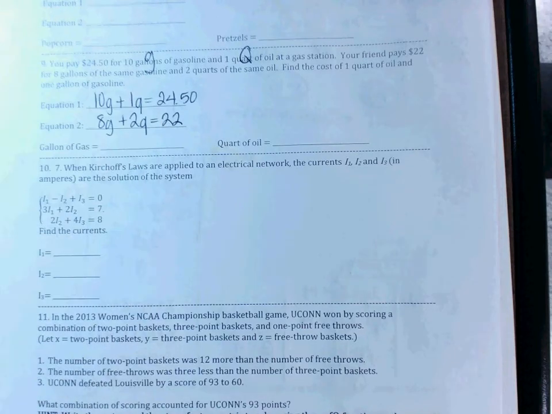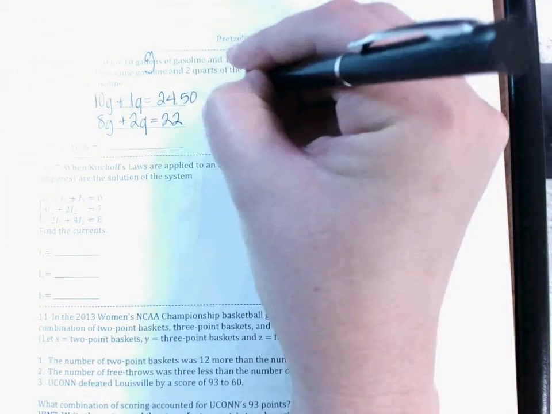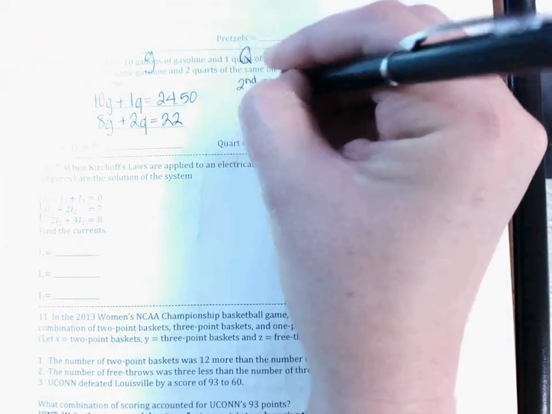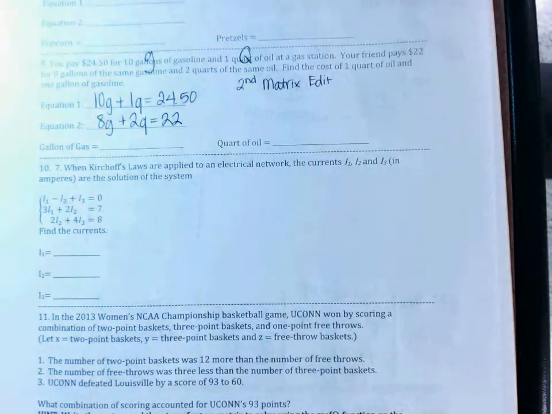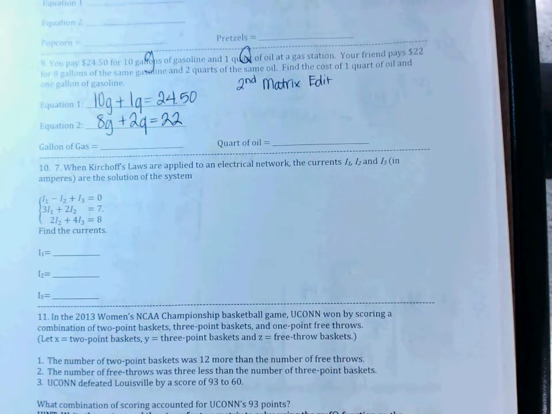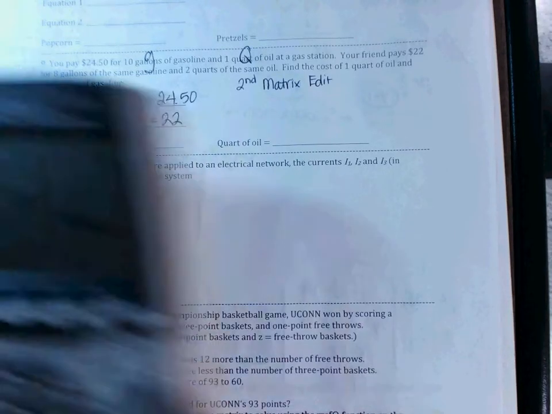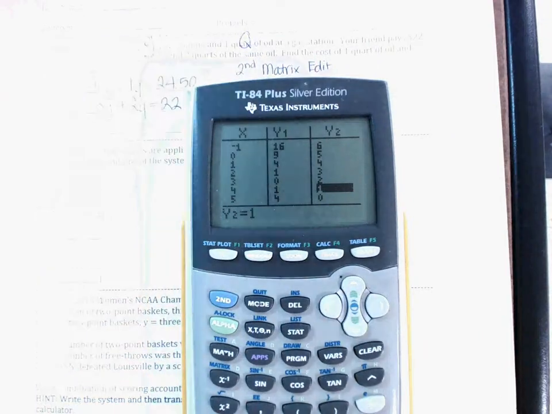Okay, the way that you solve it is you're going to push second matrix, and then you're going to go to edit. I know we haven't done this in a while, but I'm going to just teach you the RREF way instead of the inverse way. If you remember that way and like it better, you can do it either way. Okay, but I'll show you how to do it the RREF way just to review.